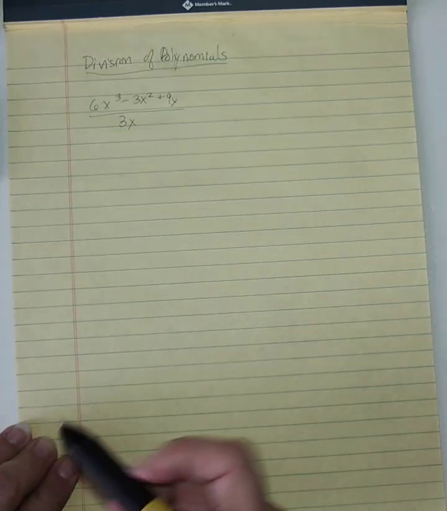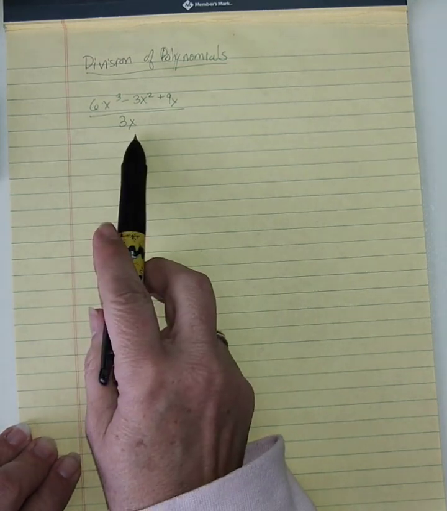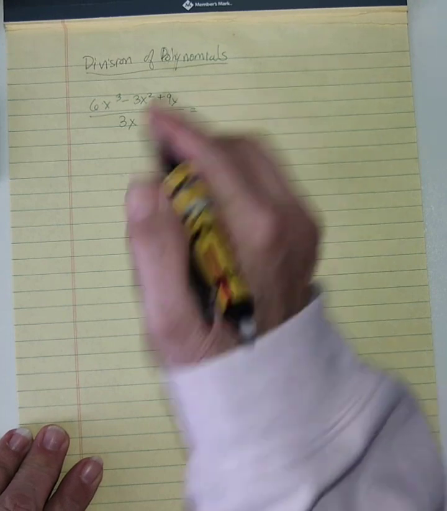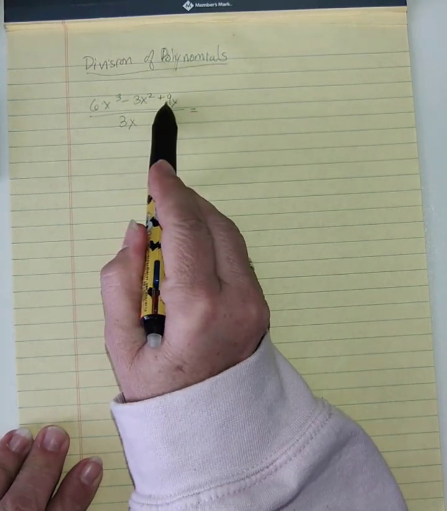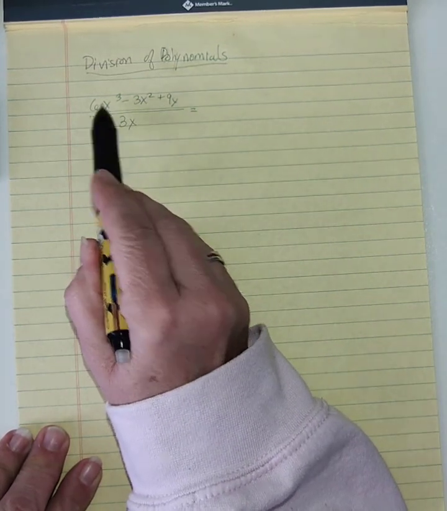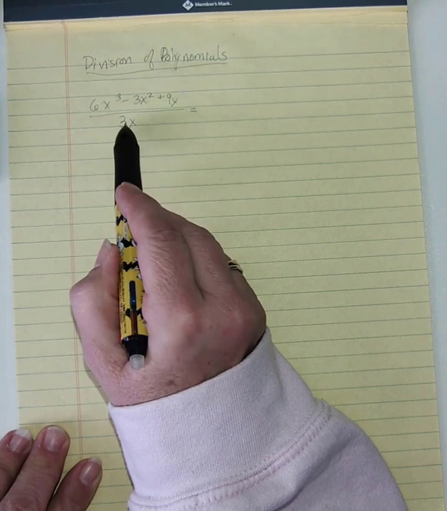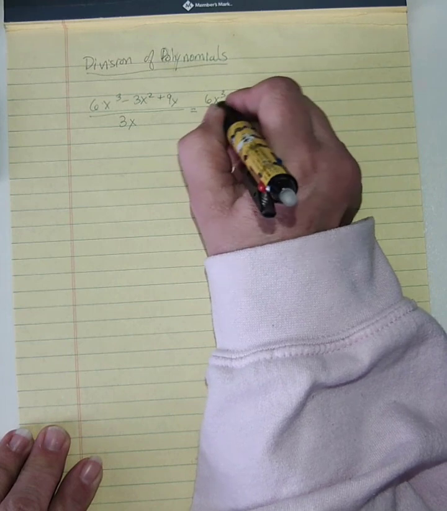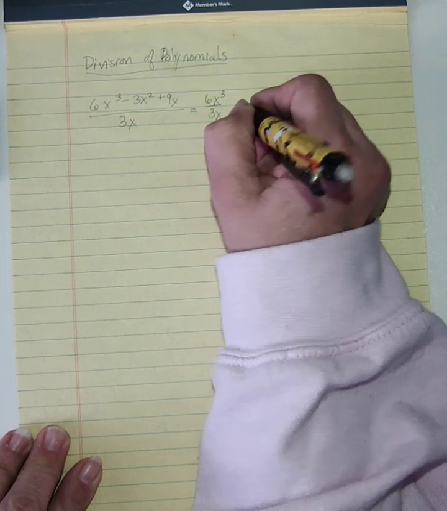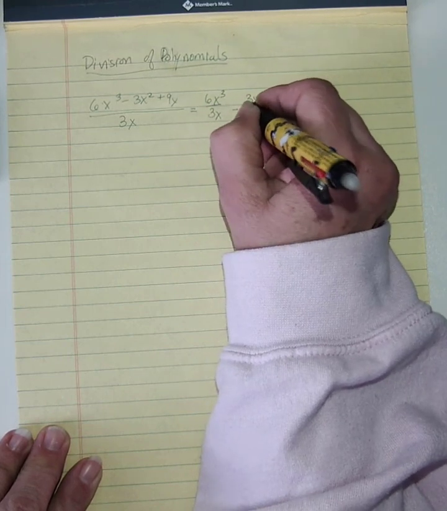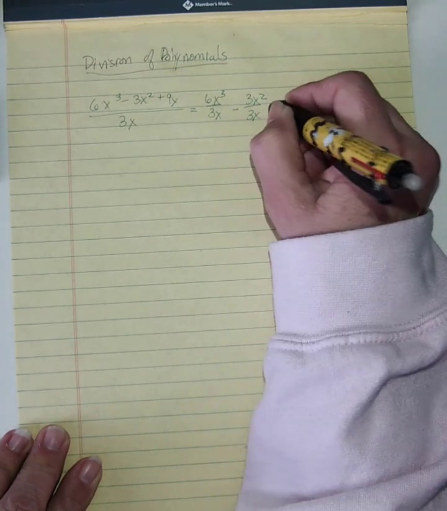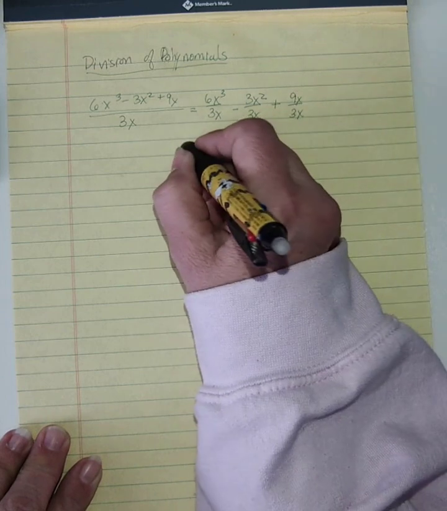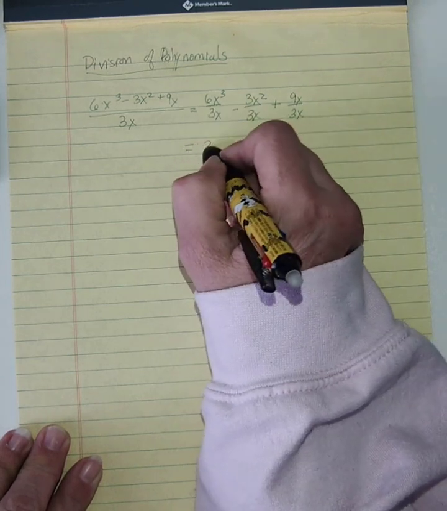So let's say we had this problem right here. Just like any other fraction, because it has different terms, that means 3x goes into this term, 3x goes into that term, 3x goes into this term. So this breaks up into 3x squared over 3x minus 3x squared divided by 3x plus 9x divided by 3x. So 3 goes into 6, 2.